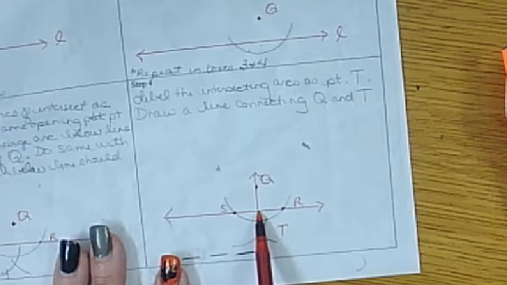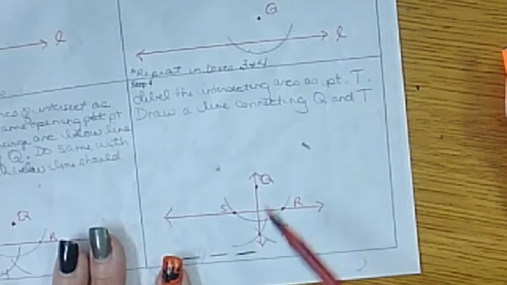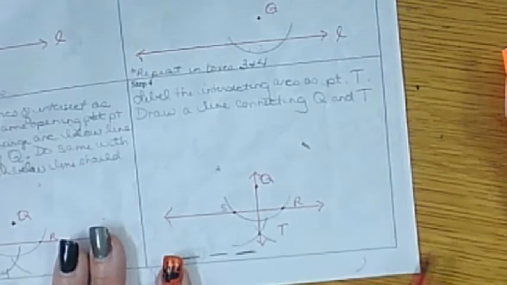So if you do this right, these should form a 90-degree angle. Then they should look like 90 degrees. So if you've got a slant to them, you didn't do something right. These should wind up being 90 degrees.